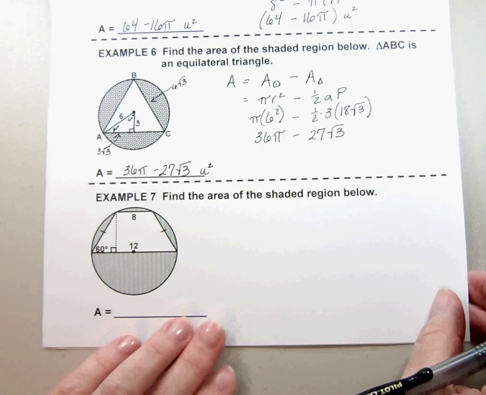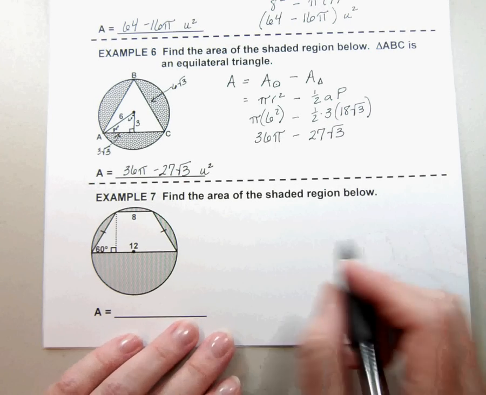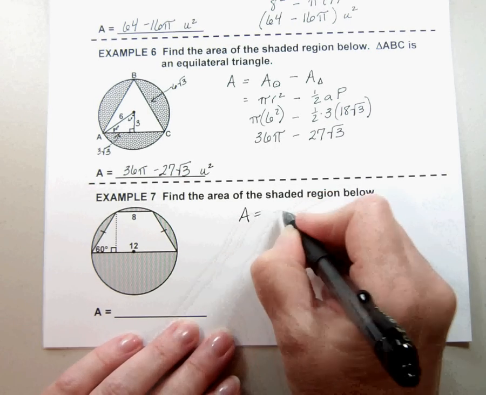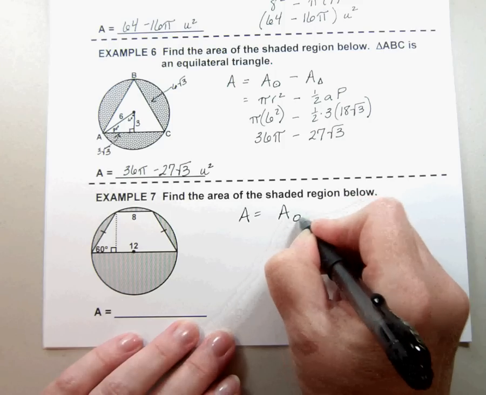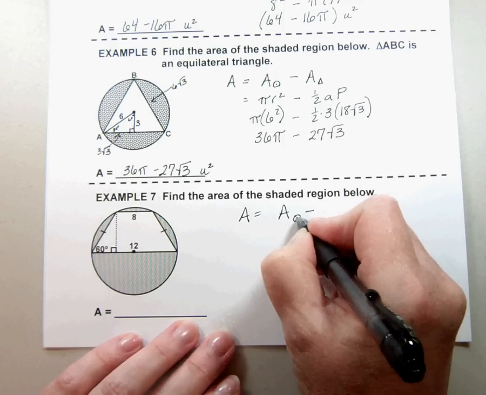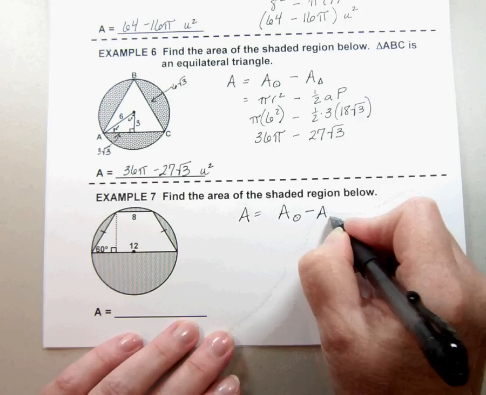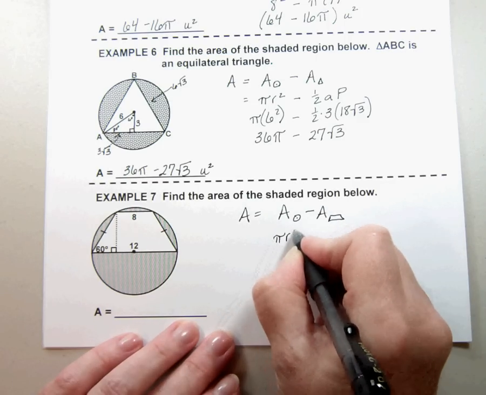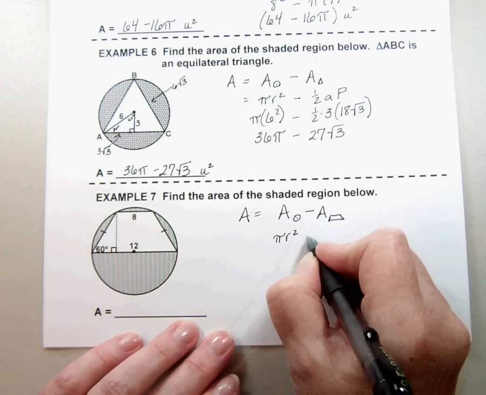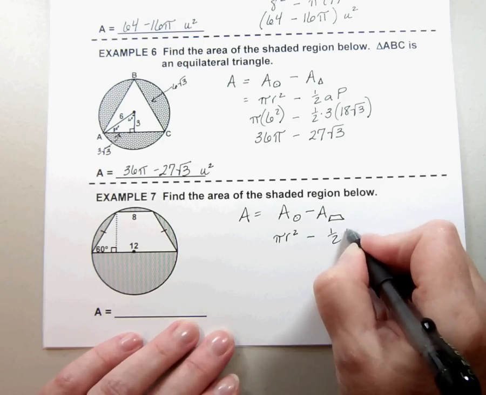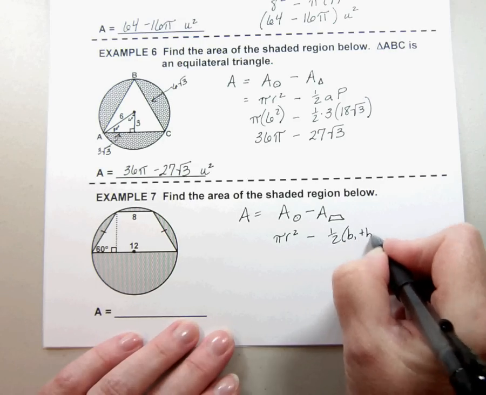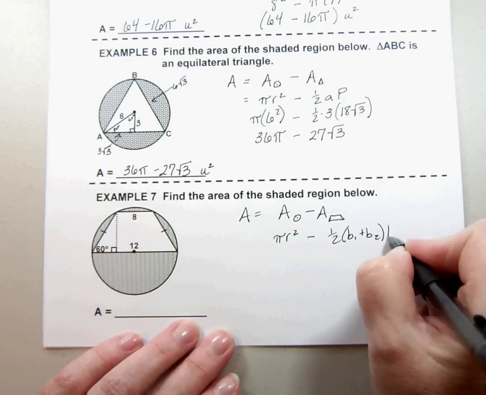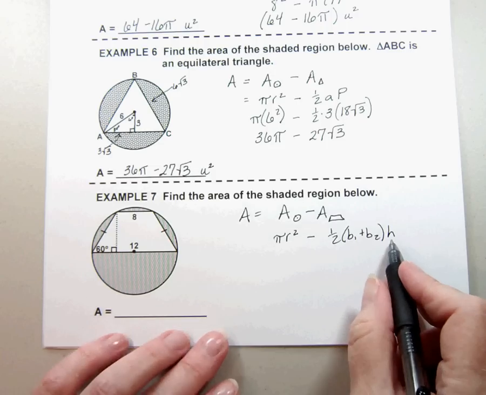Okay, example number 7. This time we have a circle on the outside, and we're going to subtract the area of the trapezoid. So let's write our formulas. This is pi times radius squared, and we're going to subtract the formula for a trapezoid, which is a little longer. You have to add your bases, take half and multiply by the height.